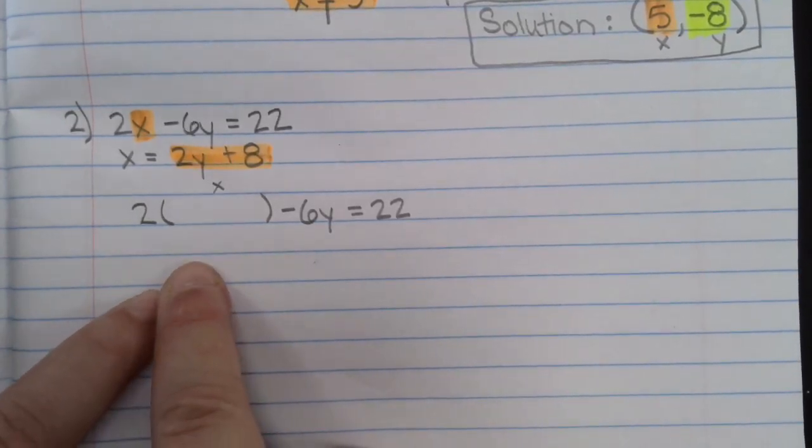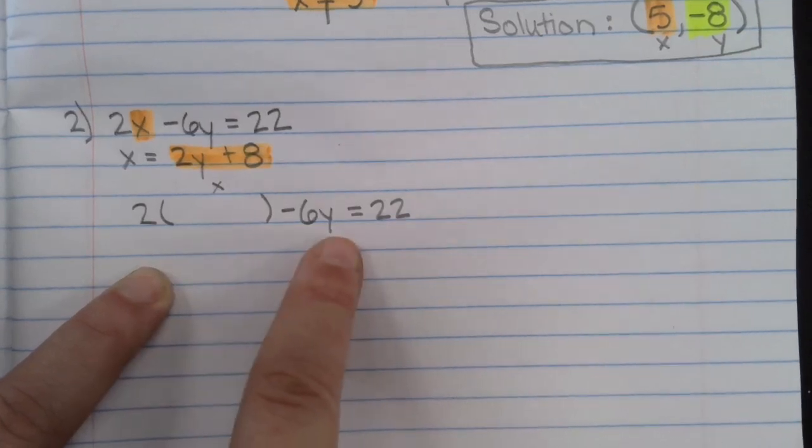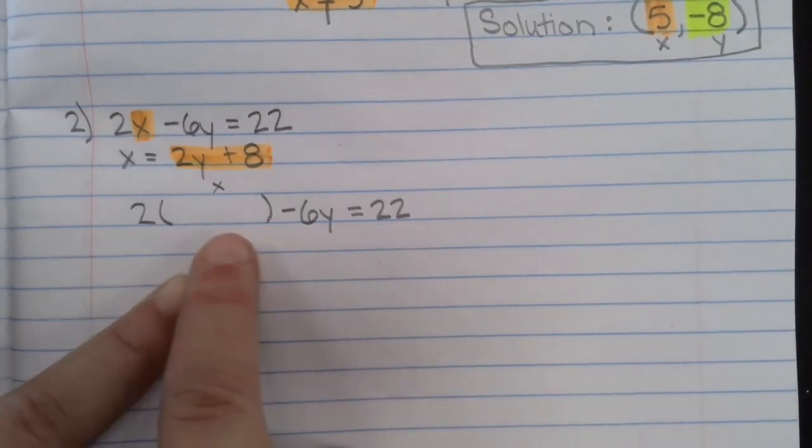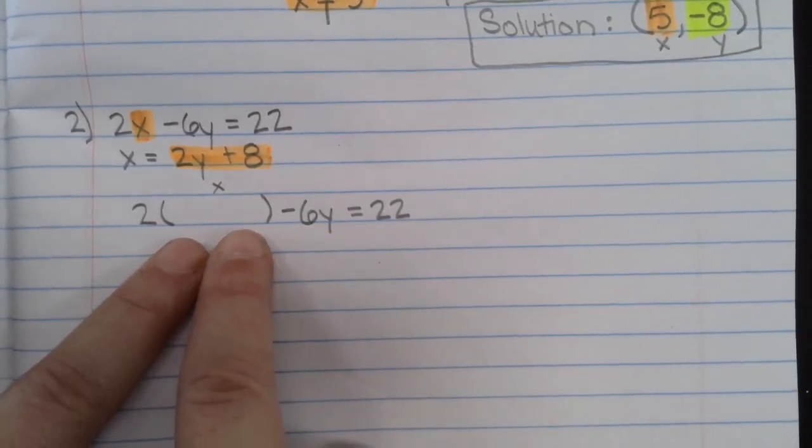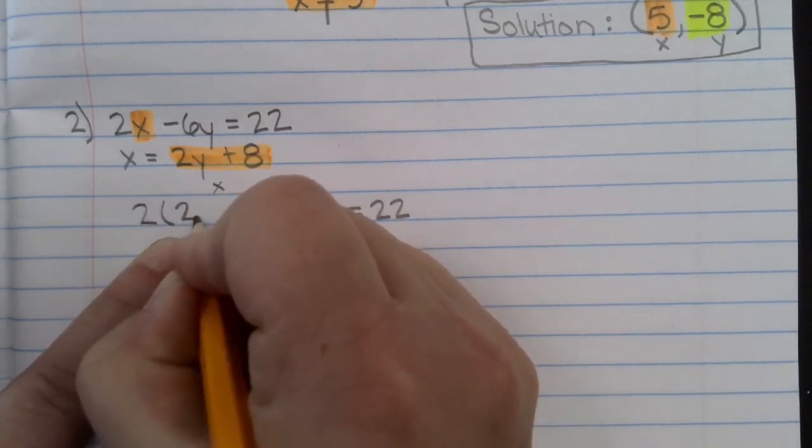All right, so originally this was 2x minus 6y equals 22, but in this space here, I want to put what x was equal to, which is 2y plus 8.